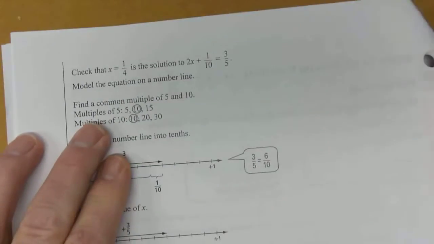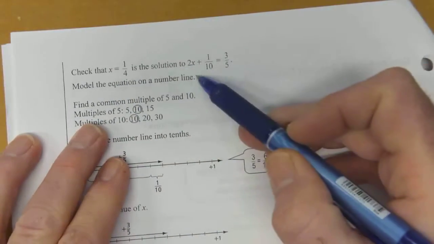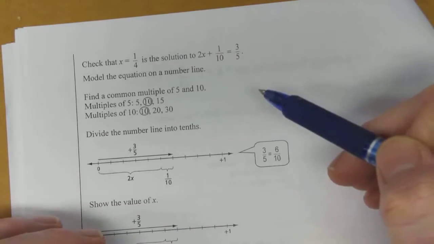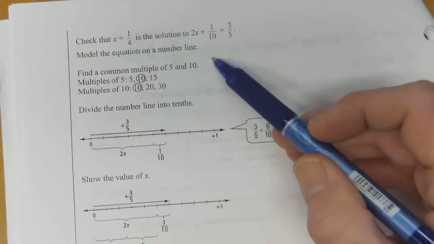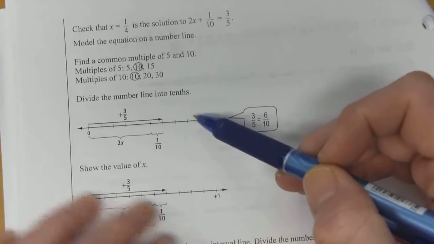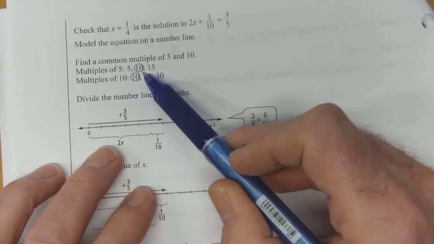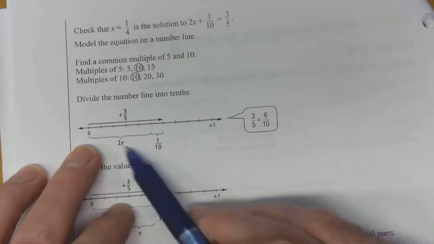Let's turn the page. Now there should be a verification process involved as well. We need to check that x equals 1/4 is the actual solution to this. So we substitute it back in, and you can solve it that way, or we can even model this on a number line. So we can find a common multiple of 5 and 10, and in this case it's 10. So we'll divide our number line between 0 and 1 into tenths.